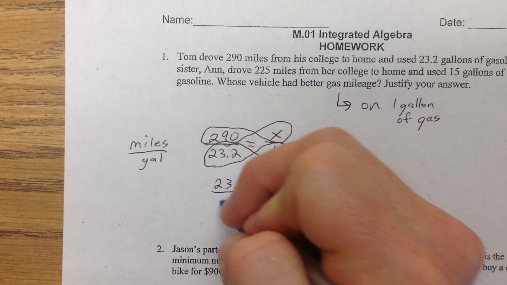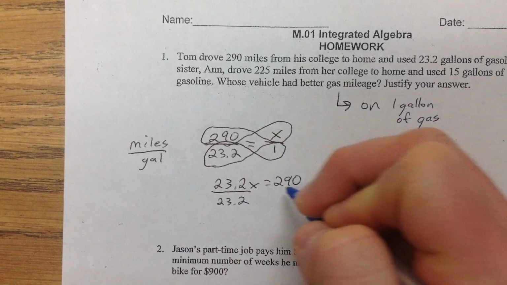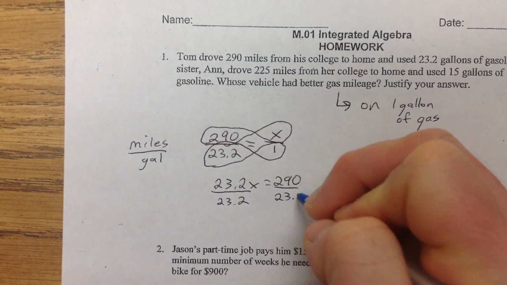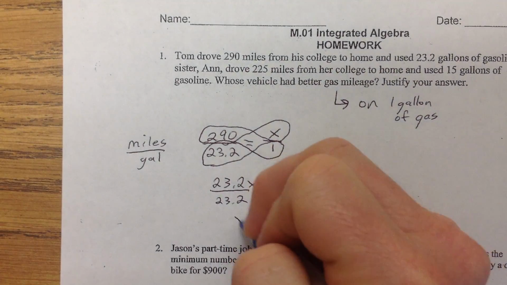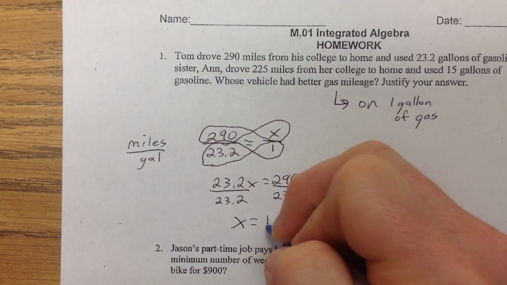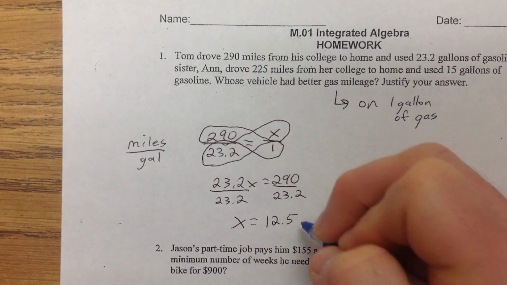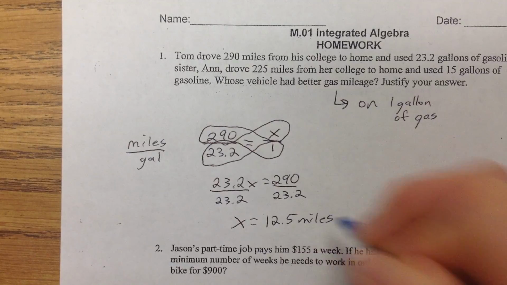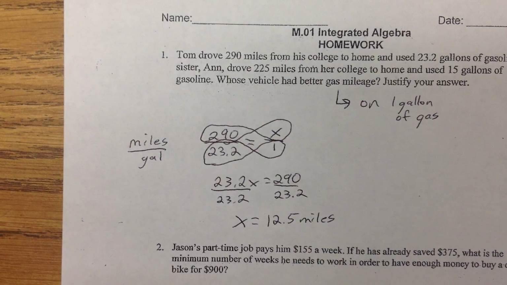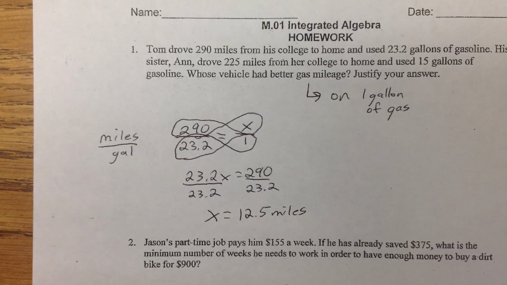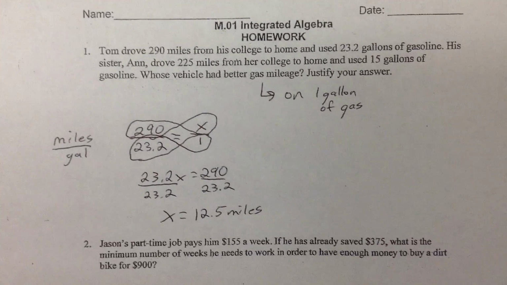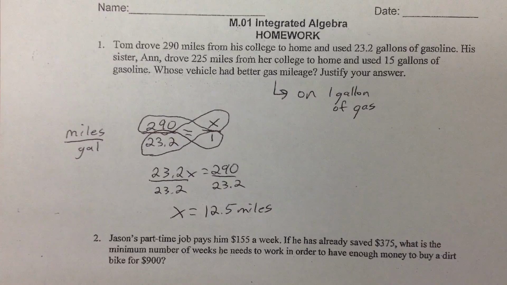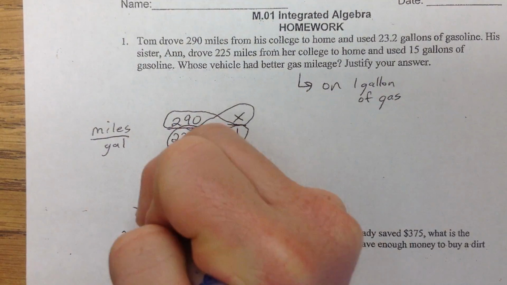So divide by 23.2, divide by 23.2. X is going to equal 12.5 miles. So Tom is getting 12.5 miles per gallon. All right, must have a big car. It's not very good. Let's take a look at Ann's. So this is Tom. Let's just label this with Tom.